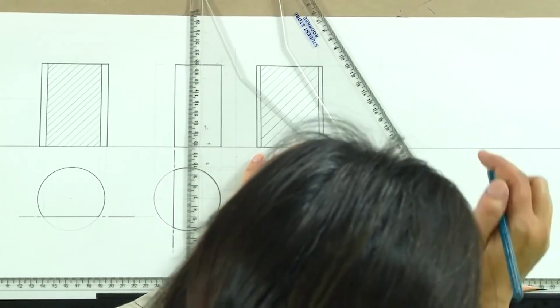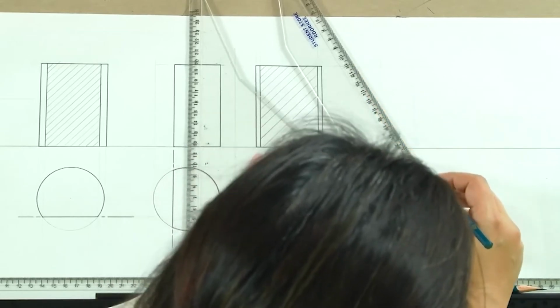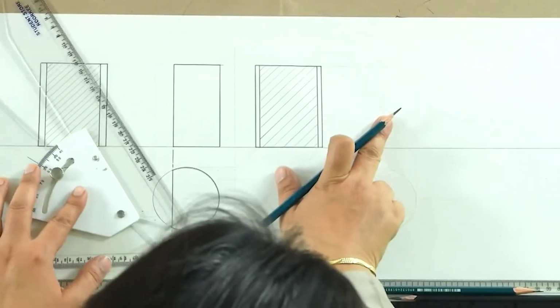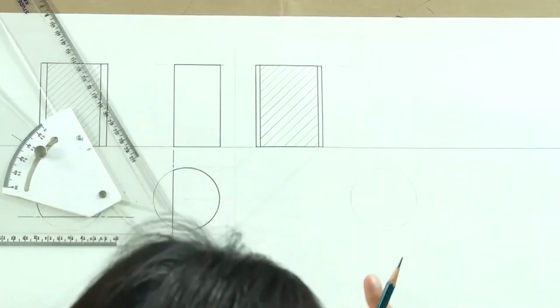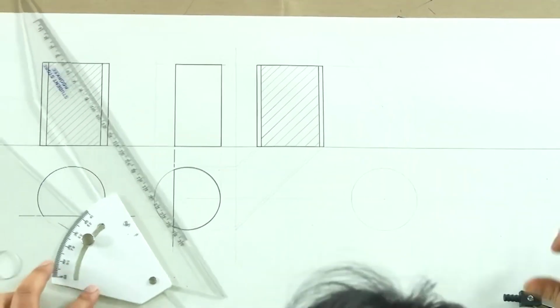So, what would you see? Since it is perpendicular to the VP, this is the plane which is there.